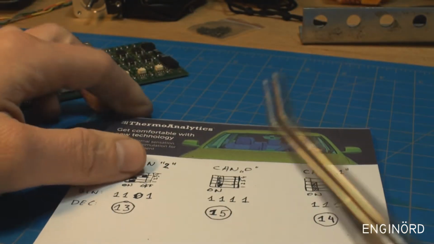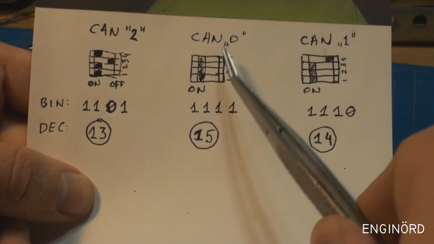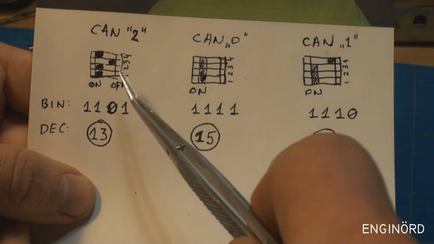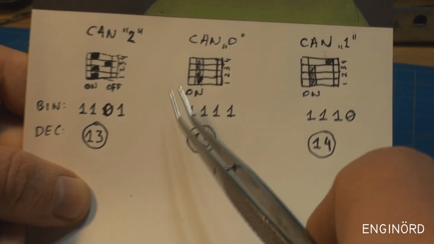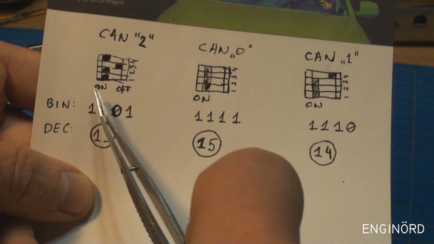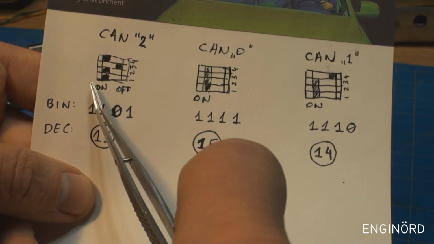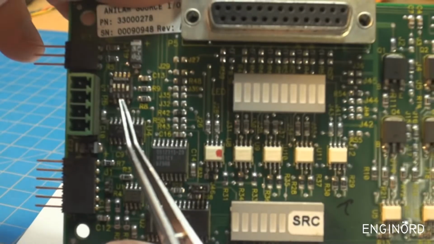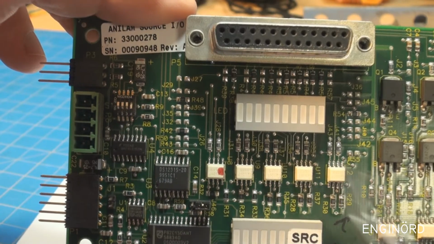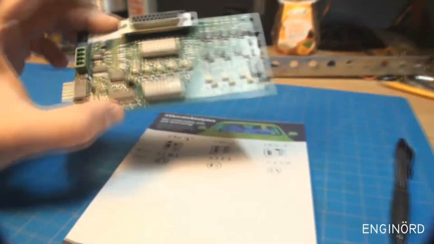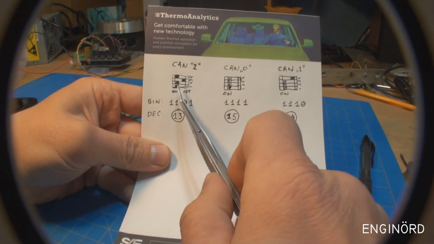Now if we look at the other two and this one, we have CAN 0, CAN 1, and CAN 2. The switches are identical because the boards are identical. If you look at CAN 2, you can see the left side is on. Again, it's got a marking on here. You can see that is on up there. So the left side is on.